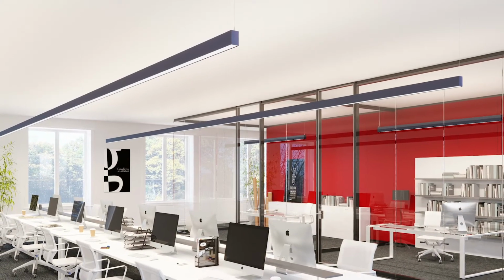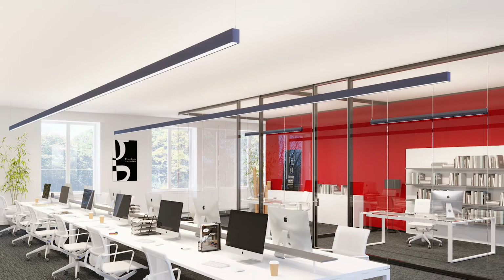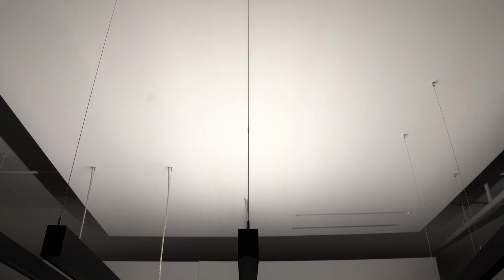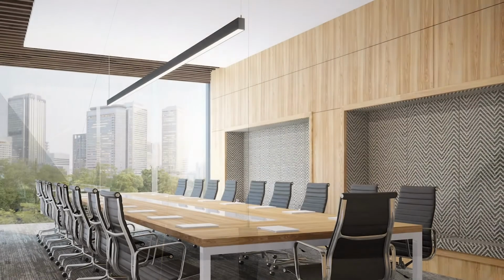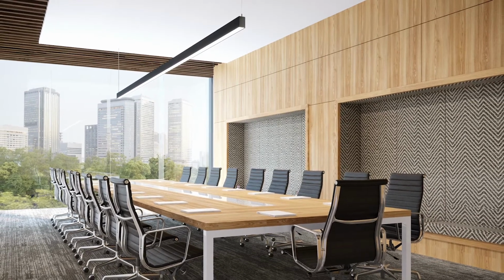Indirect light is also available with the bat wing and provides even distribution on the ceiling and with the least amount of glare. Here we can see the coverage while all other lights are off. Indirect light is an effective way to add to the ambient light and create the feeling of more space.